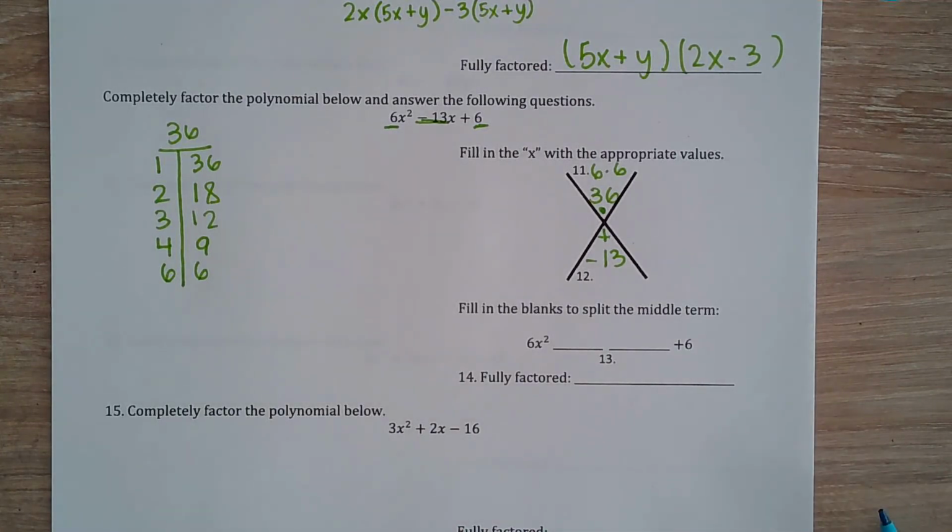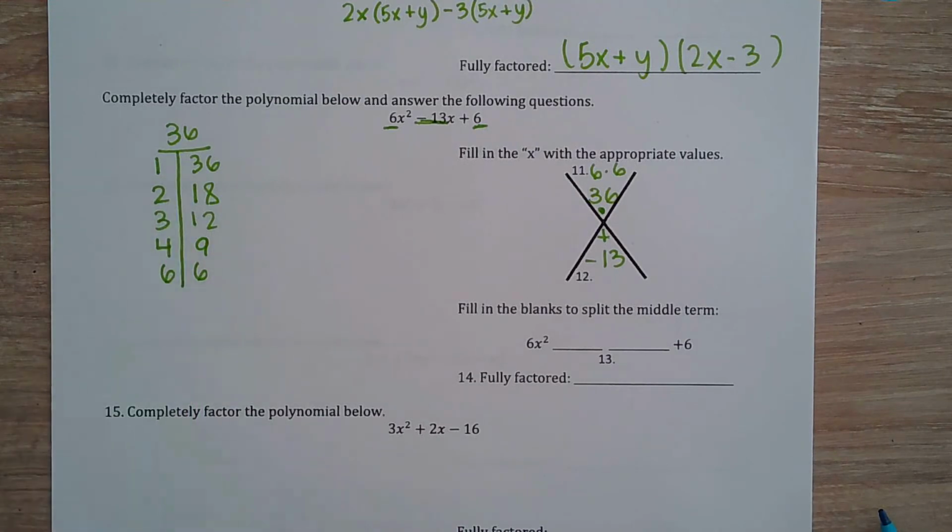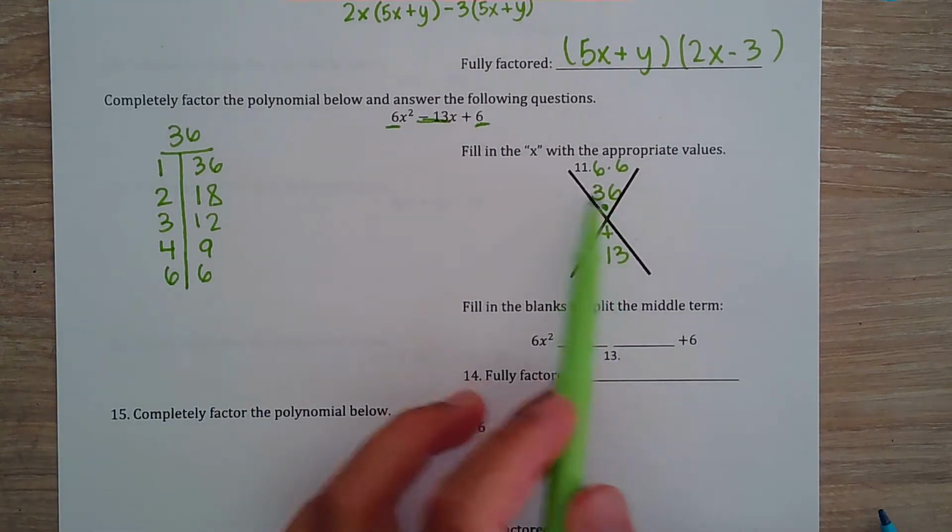Okay, so now we check our pairs. Now we want to figure out which of these pairs would multiply to 36, but add up to negative 13. So since they're adding up to negative 13, that tells us that we need both of these two numbers to be negative, because a negative times negative would multiply to a positive 36.